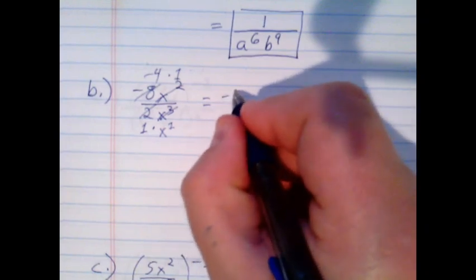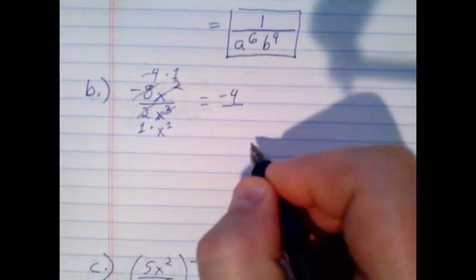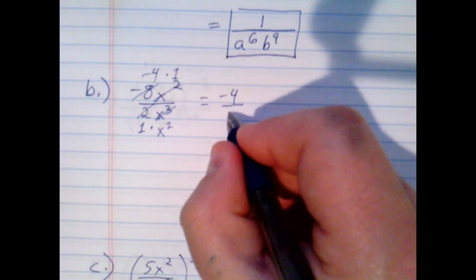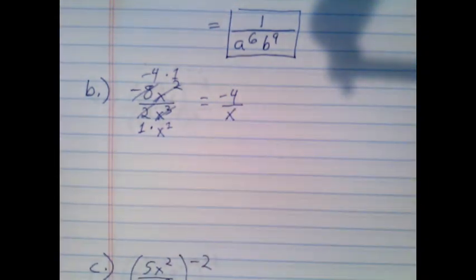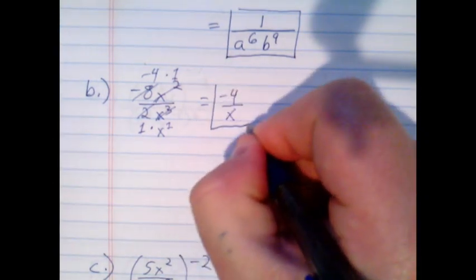So, simplifying, the numerator is now just a 4. The denominator is now just an x to the 1. And we would typically write x to the 1 as just x. So my final answer for part B is 4 over x.